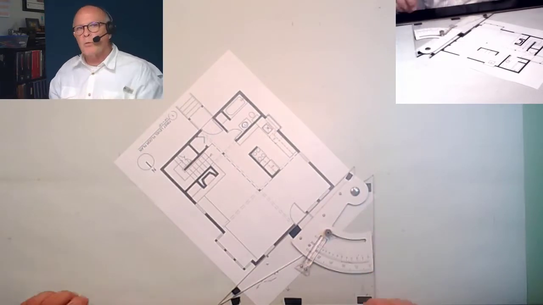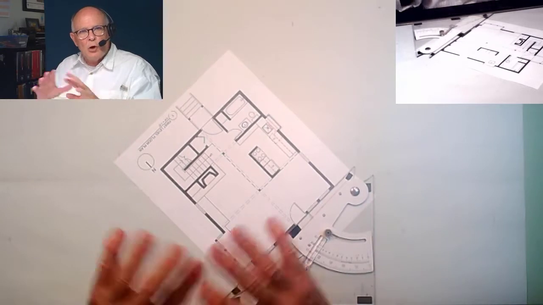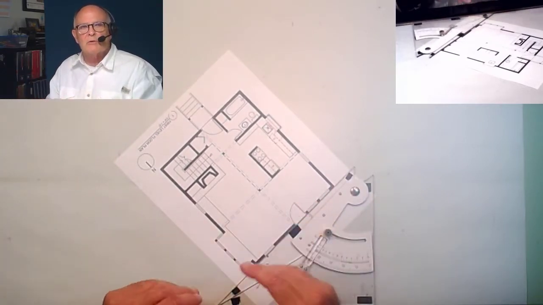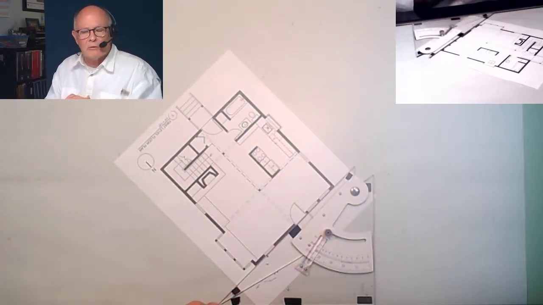Again, that's why we're working on block outs and rough outs, so that we can know what the difficulties are going to be with the drawing, and then fix them in the final when we're doing that final tracing.